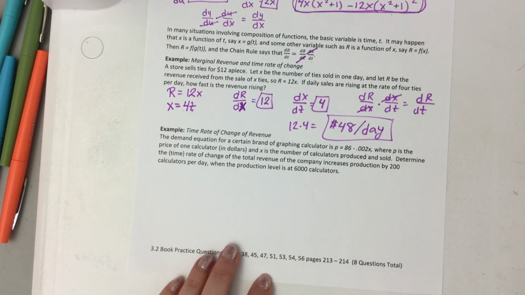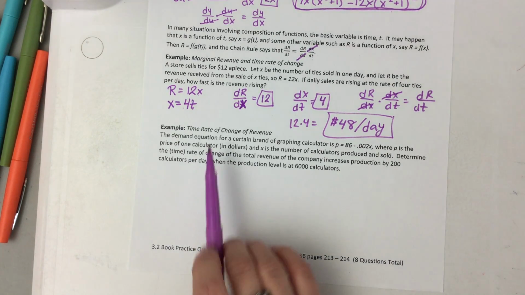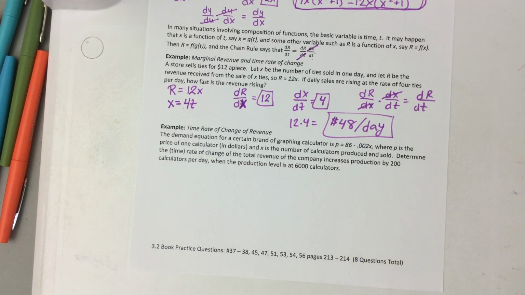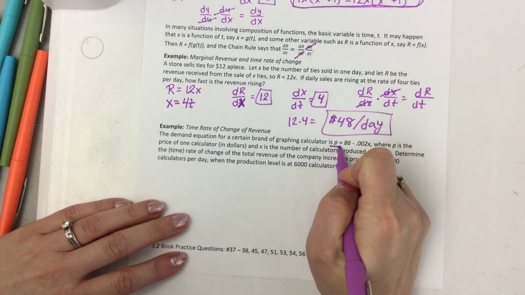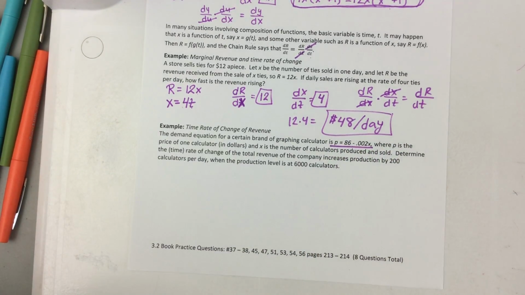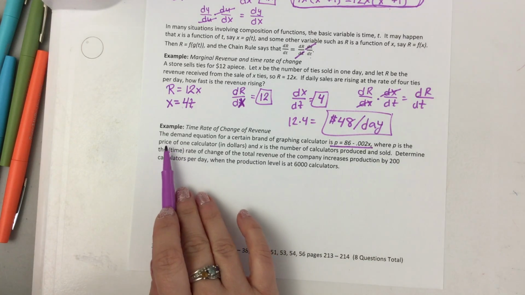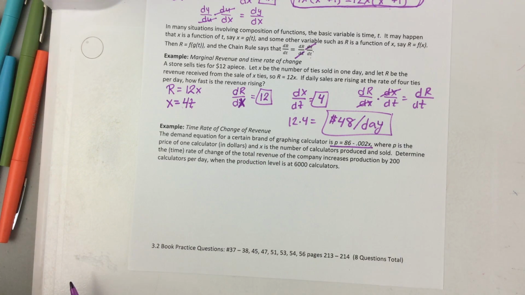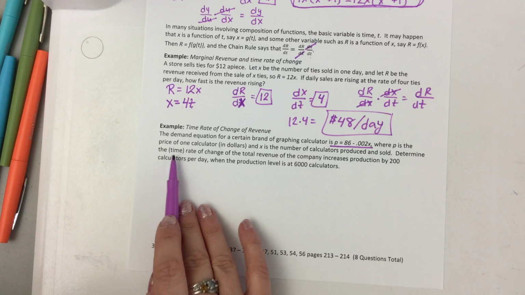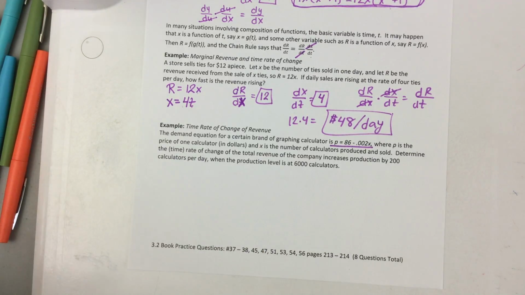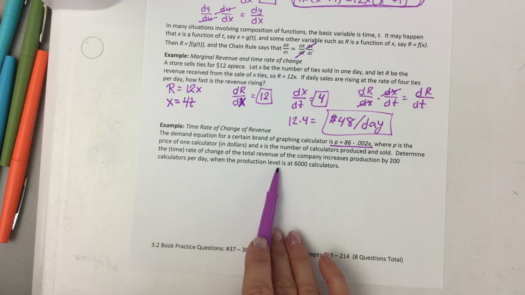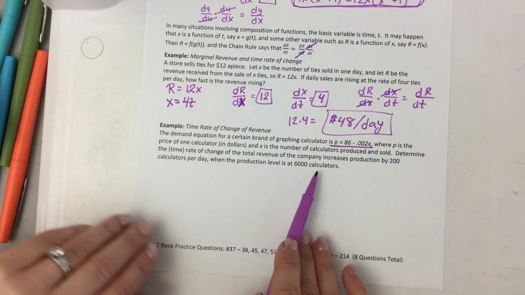Here's another one. We're going to step it up a little bit more. The demand equation. Remember, demand equation tells you how you should price something. So the demand equation for a certain brand of graphing calculator is P equals 86 minus 0.002x. P is the price of one calculator in dollars. X is the number of calculators that are produced and sold. Determine the time rate of change of the total revenue of the company if it increases production by 200 calculators per day when the production level is 6,000 calculators.